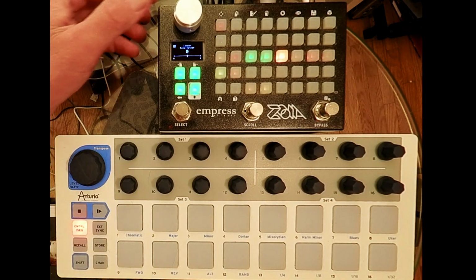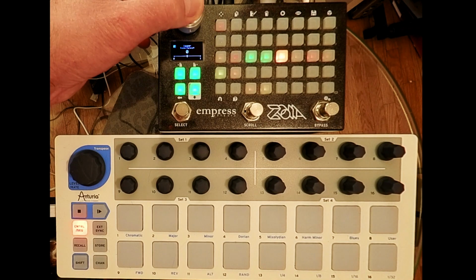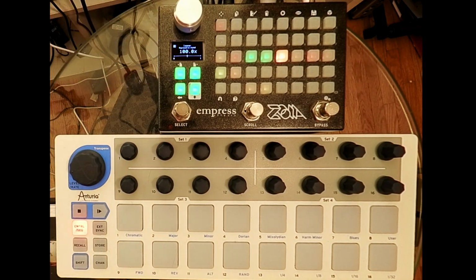But that, I mean, it says it's 0 semitones, but you can see we're actually 47 cents out of tune. So some of it is not super precise, which is fine by me. To call myself a microtonal dilettante would be an insult to dilettantes the world over, but I do like stuff that is a little.